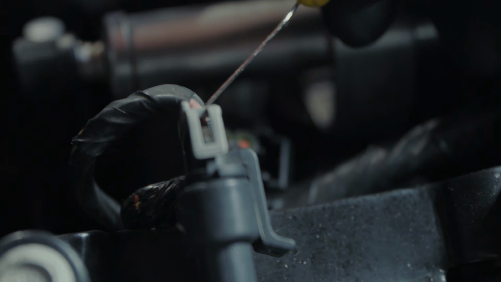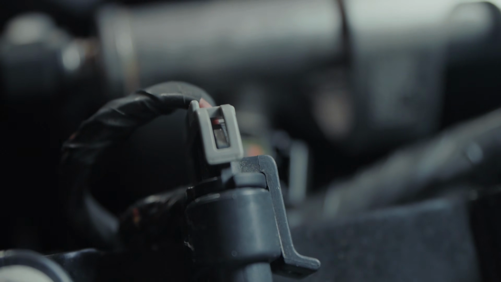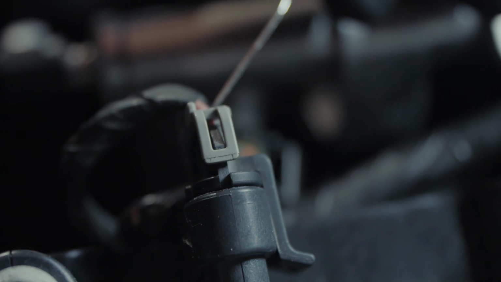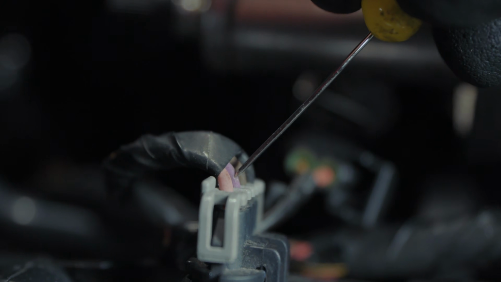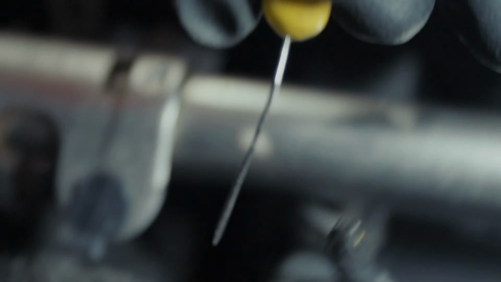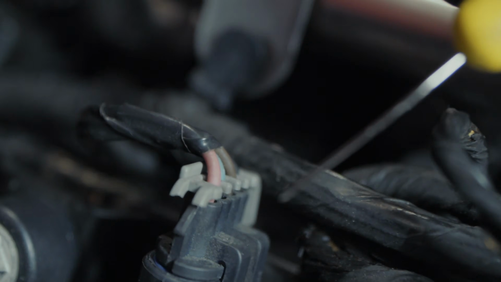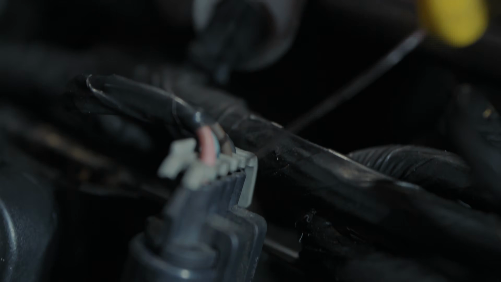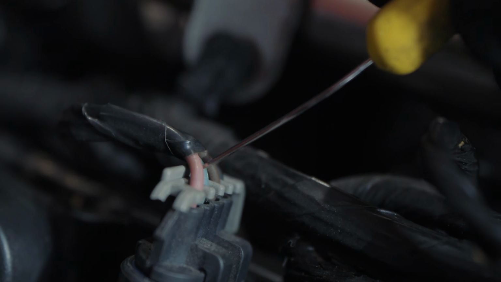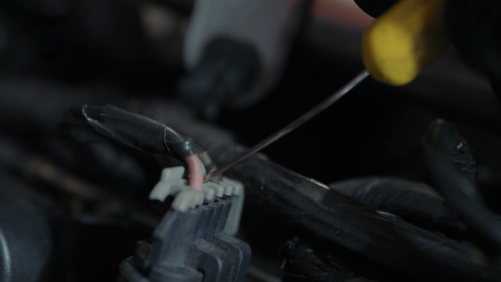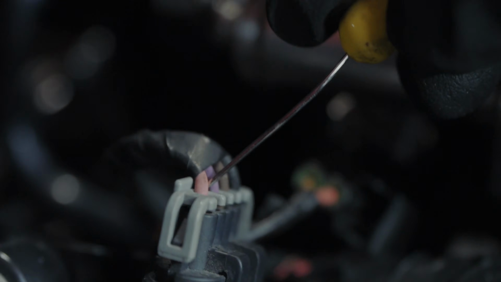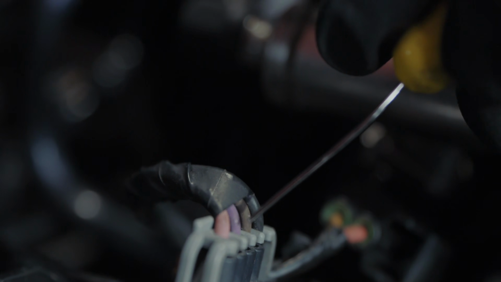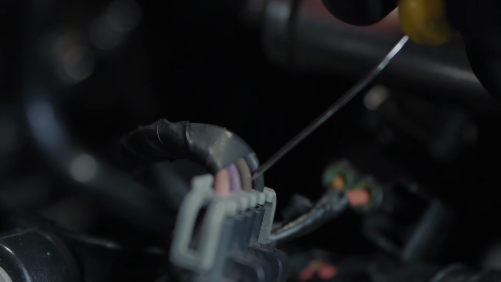So we have 3 wires that are the same on all these coils, and then we have a 4th wire that's different. We have purple over here, light blue over here. Can you see it? Let's look at this one more time. We have pink, purple, brown, and then black.